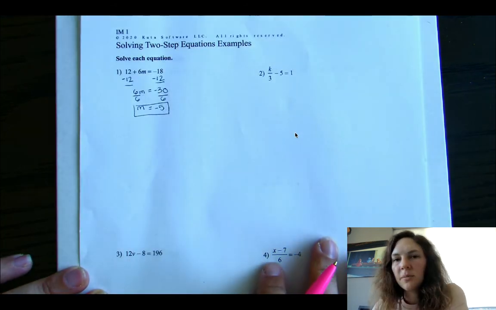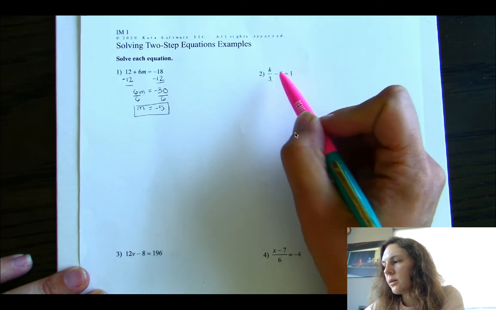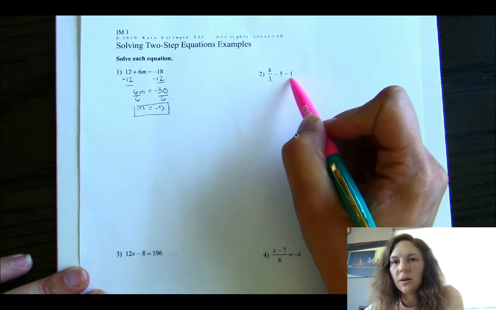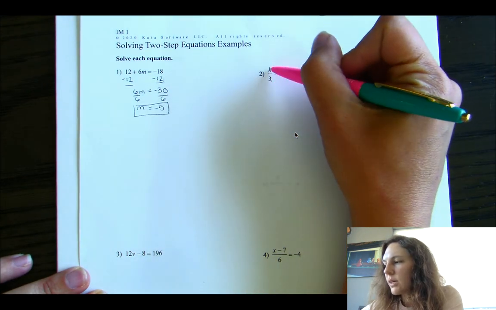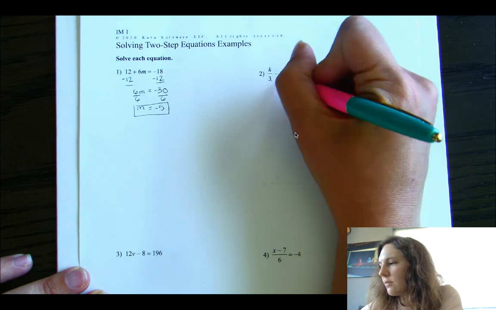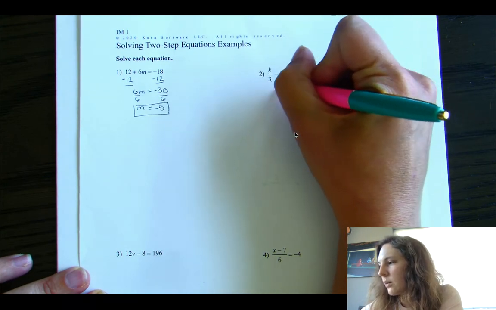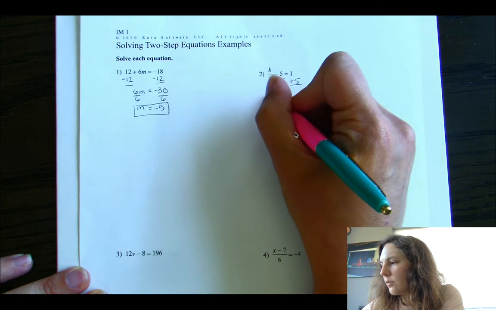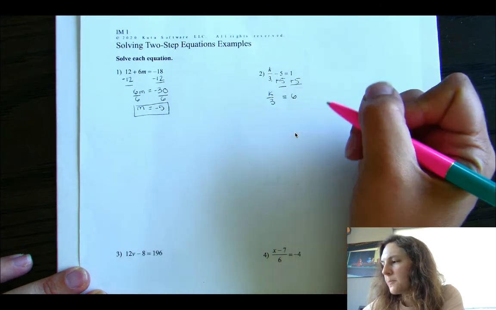For our next example, we are going to be looking at k divided by 3 minus 5 equals 1. So I need to isolate my variable, k over 3. That means I need to add 5 to both sides. From there, I'm left with k over 3 equals 6.